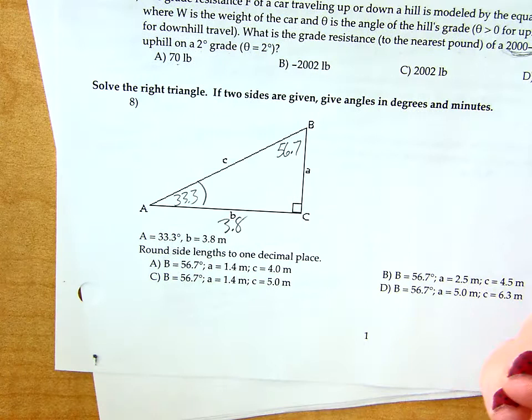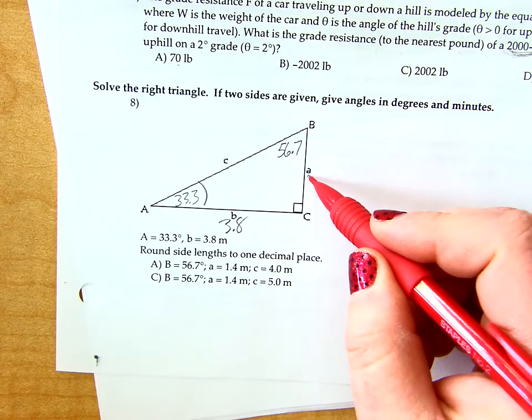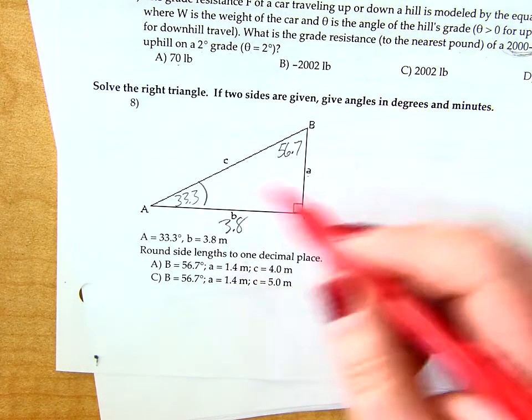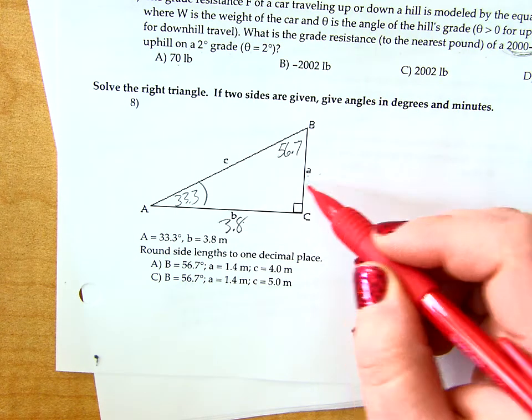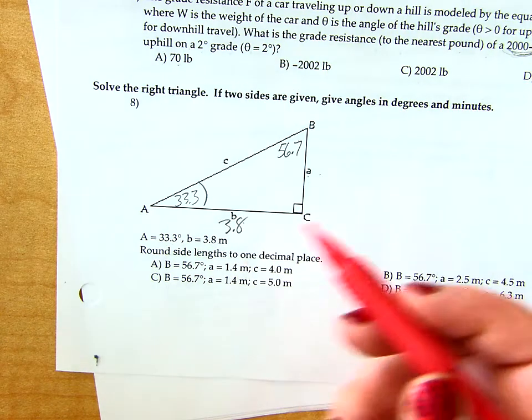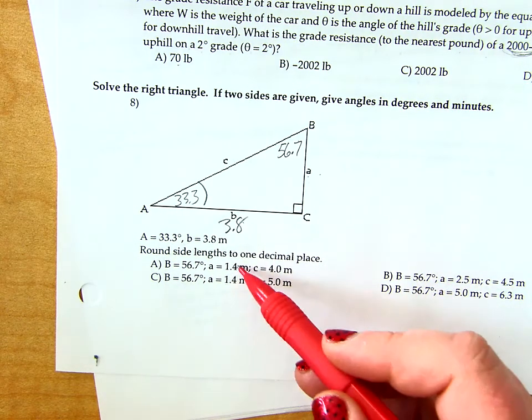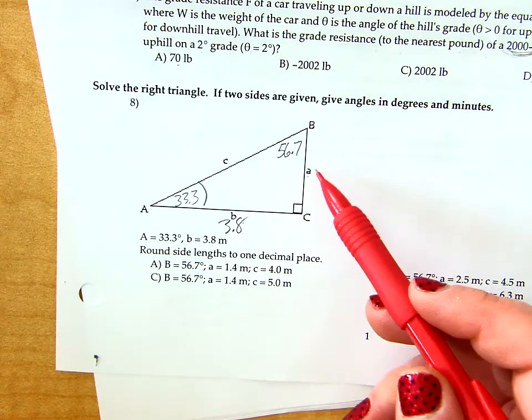So just do, I don't know, solve for A first maybe. Then you'd be doing tangent, right? Because that'd be opposite over adjacent. And then you could solve for A. And then once you have A, I bet you it's 1.4 because those are both 1.4s. But then you can just find C.